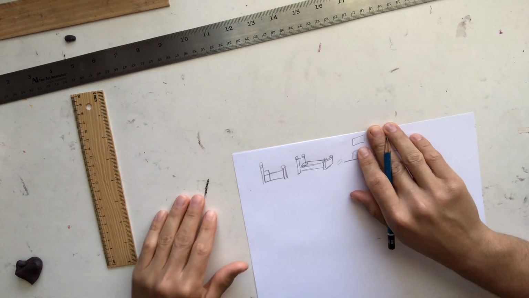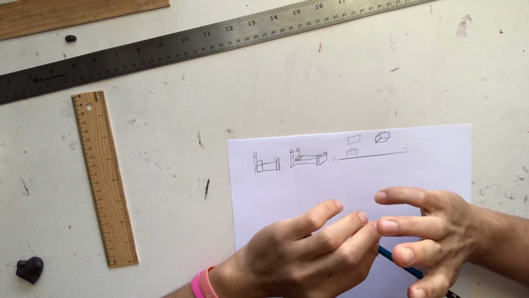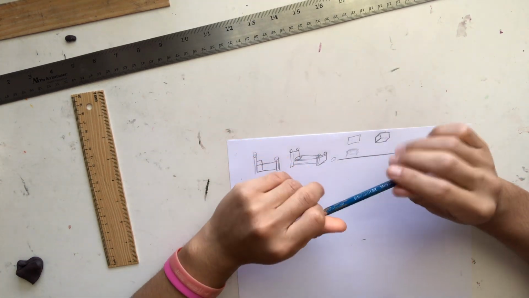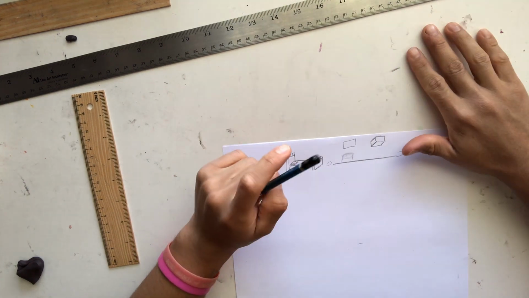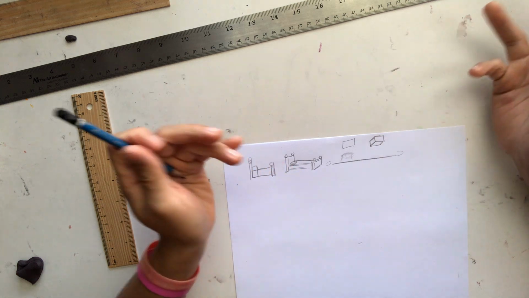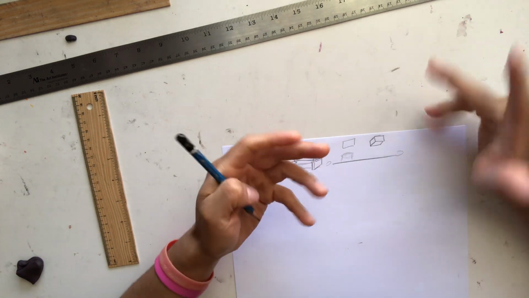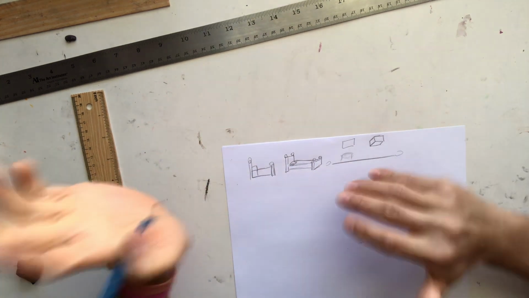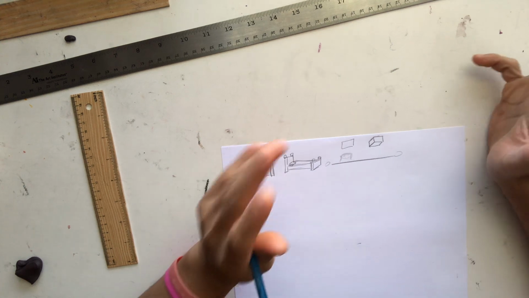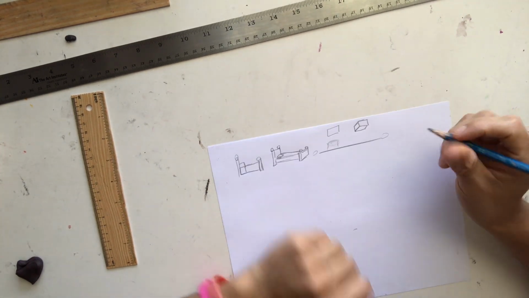Like this table is under my eye height, under the height of my eyes. So I'm only gonna be looking at the top. The ceiling is way higher than your eyesight, so you're gonna be looking at the bottom of the ceiling. Okay, and so on. So things like that is what I mean by field of vision.